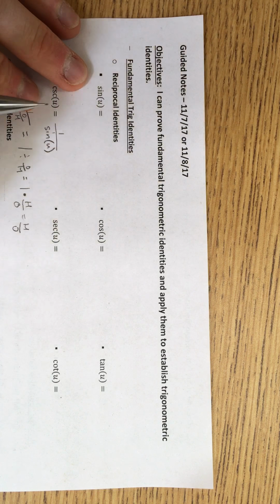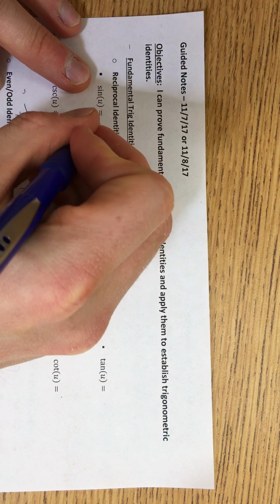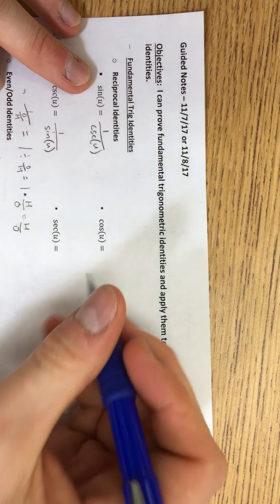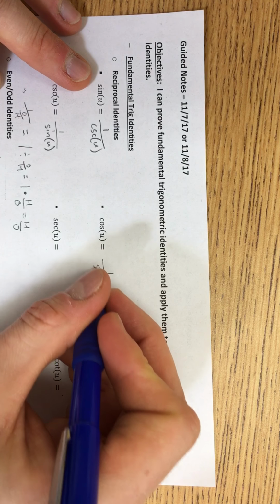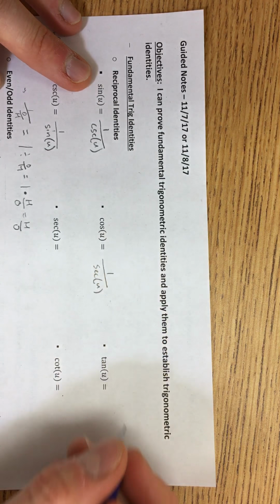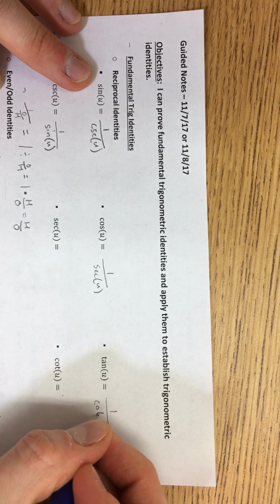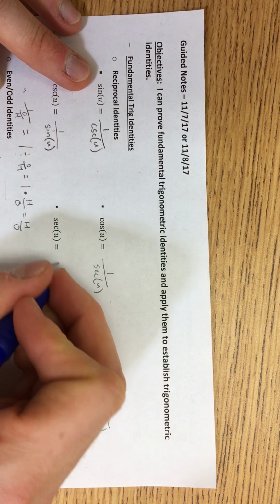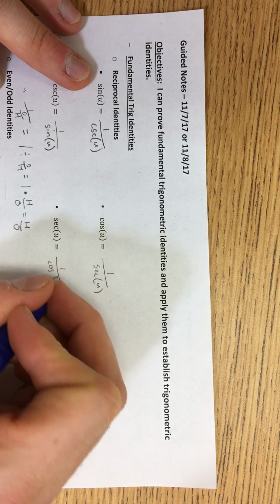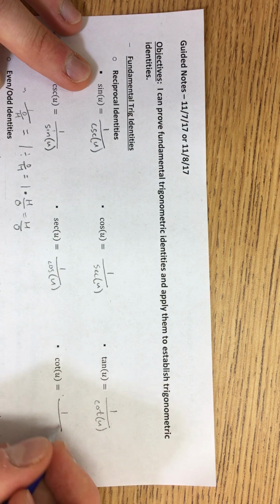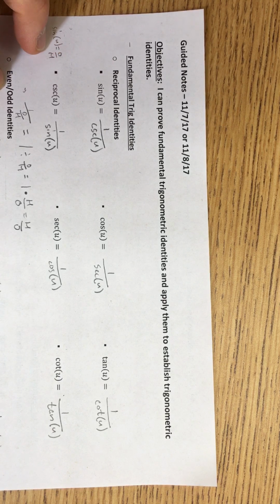And so we can fill the rest of these. The reciprocal of sine is cosecant, so we can write this as 1 over cosecant u. Cosine, the reciprocal is secant. Tangent, the reciprocal is cotangent. Secant and cosine, and cotangent and tangent.